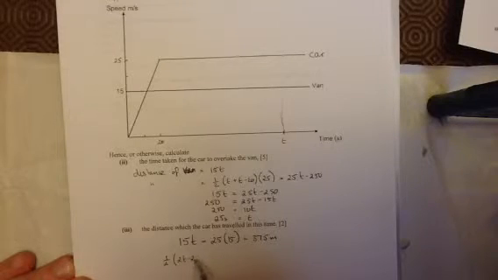Of course, you could put it into the other one, and then you go to half times 2t minus 20 times 25, and if t is 25, it's going to be half of 50 minus 20 times 25, and again it works out to be 375. It doesn't matter which one of them you use.